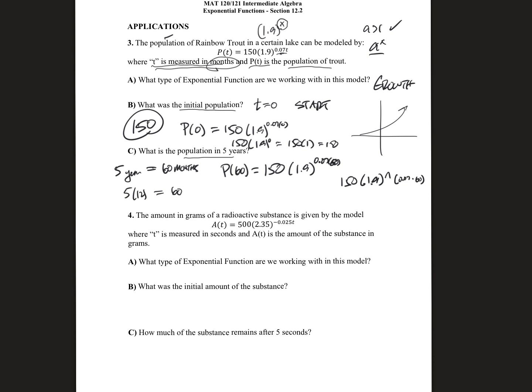Let me punch it in real quick. I've got 150, open parentheses, 1.9, close parentheses, and then I'm going to use the little caret feature to raise this to the 0.07 times 60.